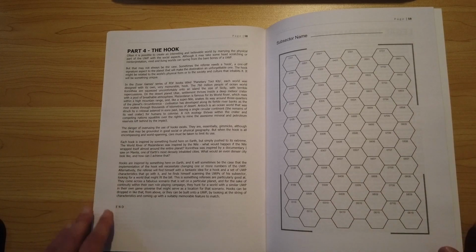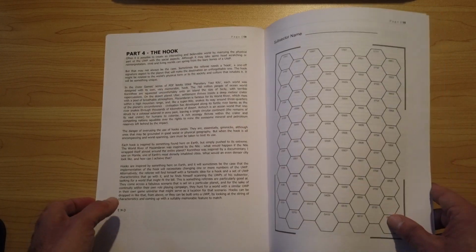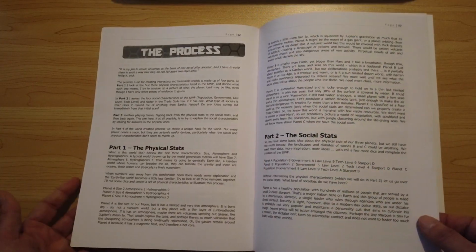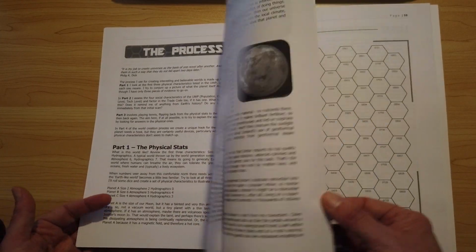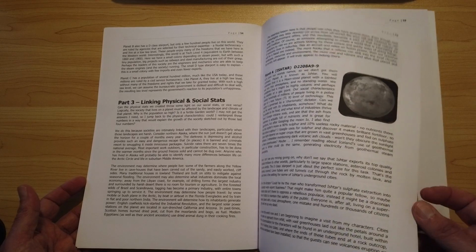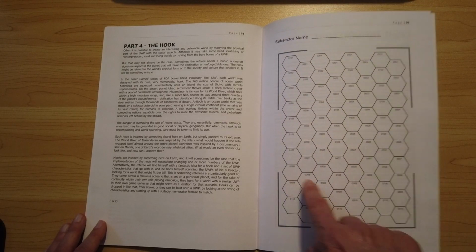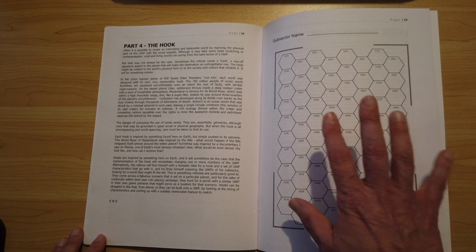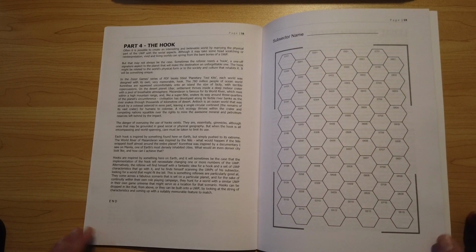Again, I would have liked to have seen a little bit more of all of this, the example, the how-to part, the process. I could have had probably about 10 more pages going more into that, but that's me. And of course, at the very end, we do have a lovely map with the subsector name and all the hexes for you to create a subsector of your very own.